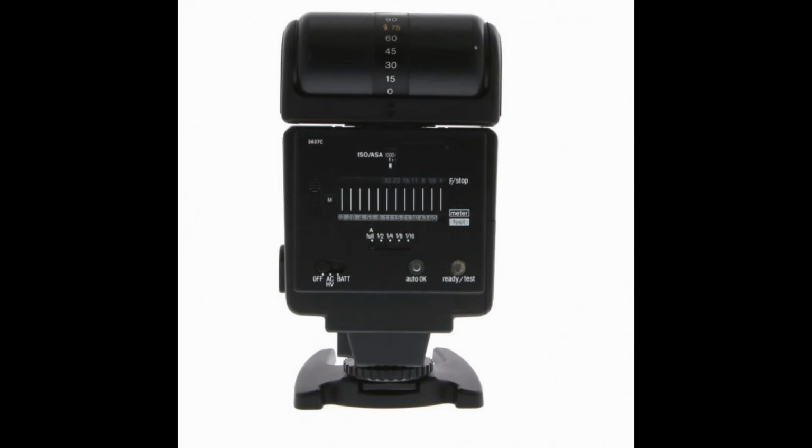Now, a couple things you're going to run into first and foremost with these flash units. If I were to look at, say, my Sunpack 383 Super, there's a couple things about this. Back before TTL was popular, the manual flash units also had what's called an auto thyristor.